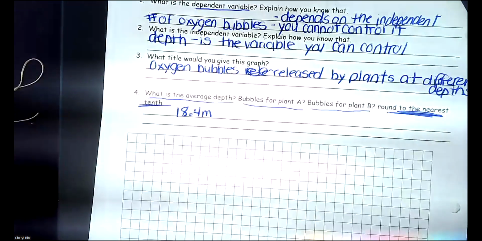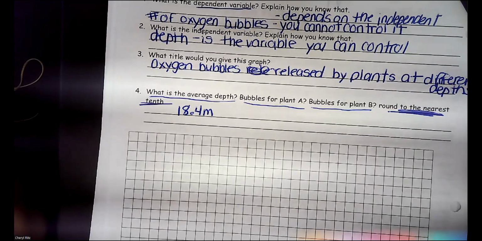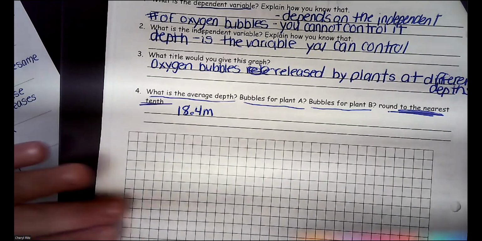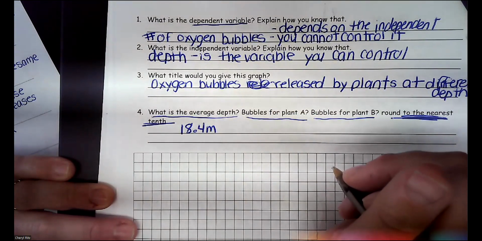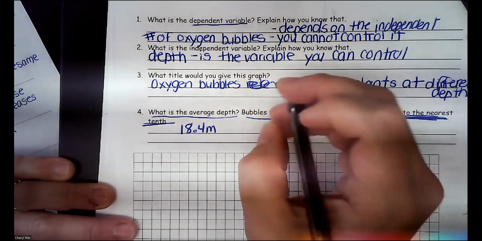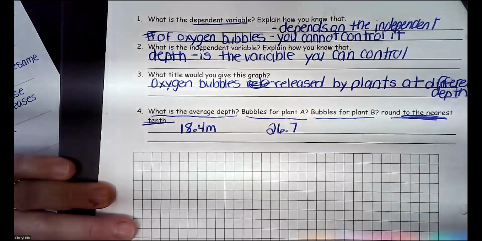18.4 meters. Then you had to do the same thing, and I know I just did the math in my last class for that one. Actually, I didn't do it for plant A, bubbles for plant A. Did anybody actually remember to read all the words and do them? What'd you get? I also got 26.7 for plant A.